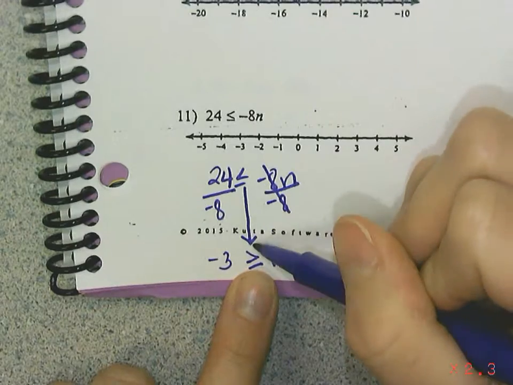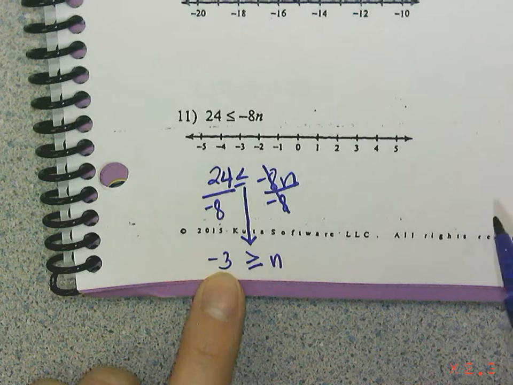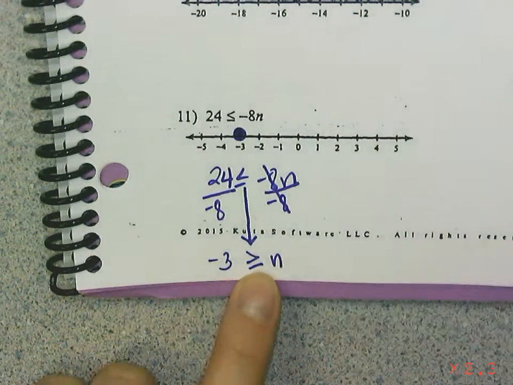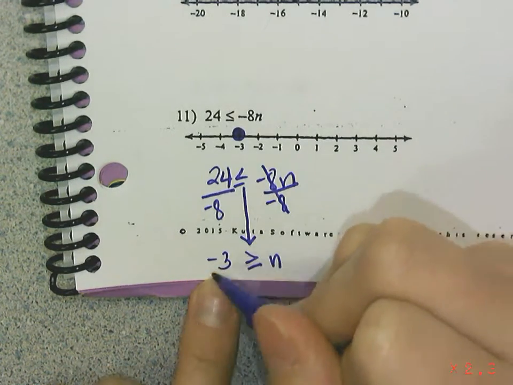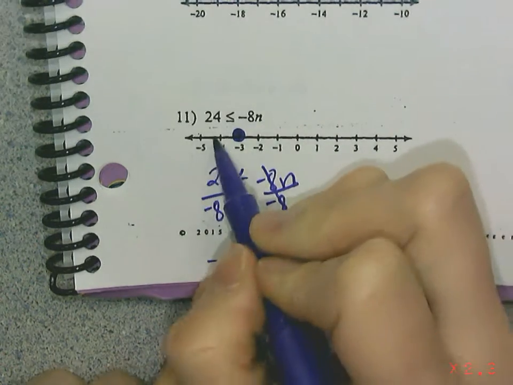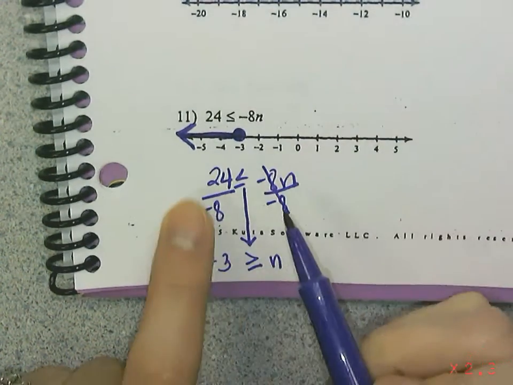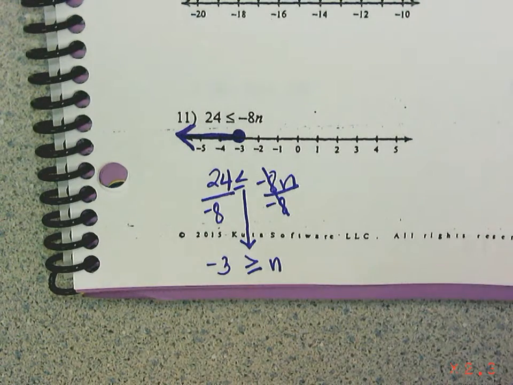If you do not flip your symbol when you multiply or divide each side by a negative, your answer will be going the wrong way. So you need to be very careful about that. It's a common mistake. Then my important number is at negative 3, so I'm going to put my bubble there, and I'm going to fill it in because there is a line underneath it. Now, my alligator is eating my negative 3, so this is the greatest piece, negative 3. So all my numbers smaller is everything else that I would like to shade. That would be these guys. So again, be very careful when you multiply or divide by a negative on each side. You need to make sure that you're flipping that symbol.